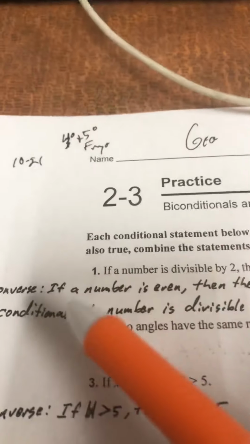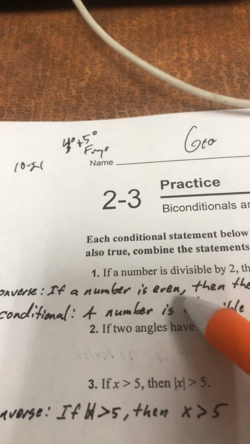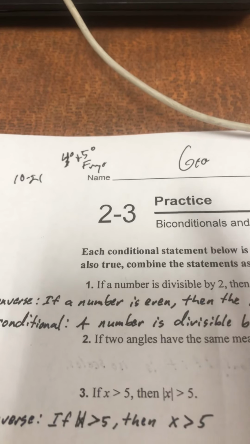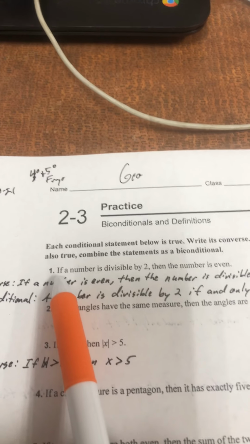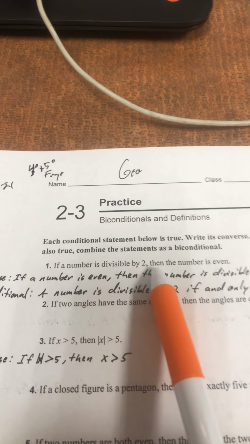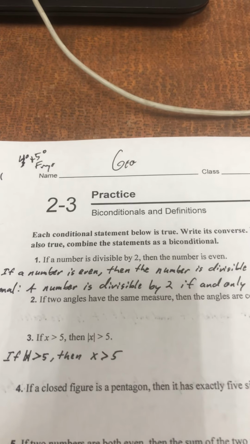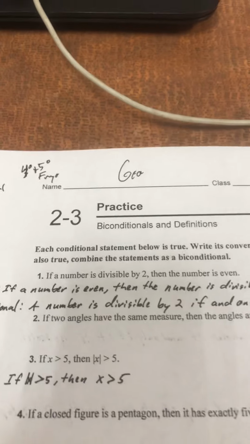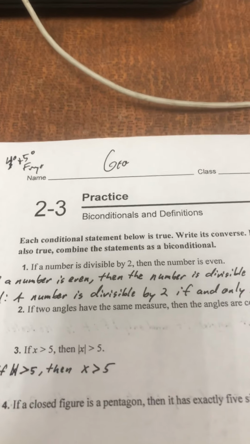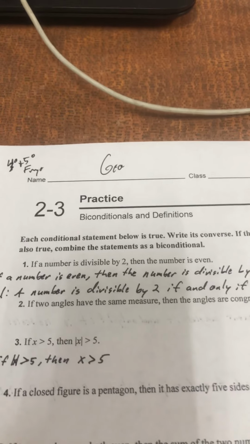If you're having difficulty reading my writing, first of all, when I go through these, pause as I go along to kind of slow things down. But if you're having difficulty reading my writing, know that the words most likely are in the problem printed out for you, and I'm just copying them and rewriting them. This is not a spelling test, so it doesn't have to be perfect.